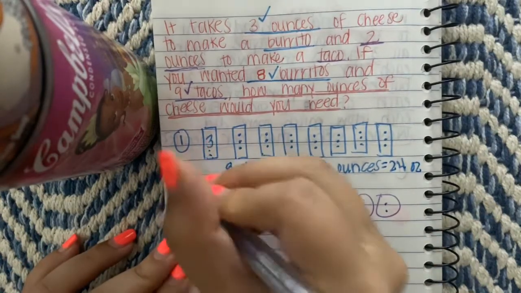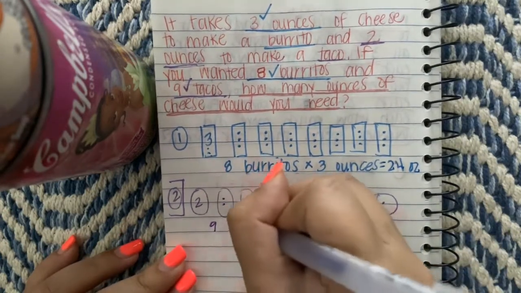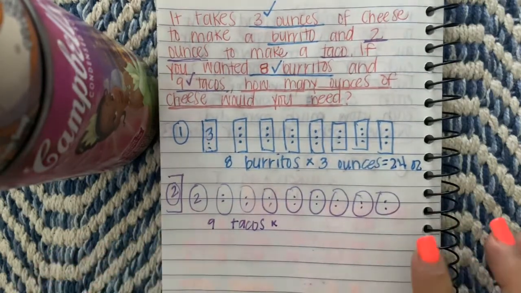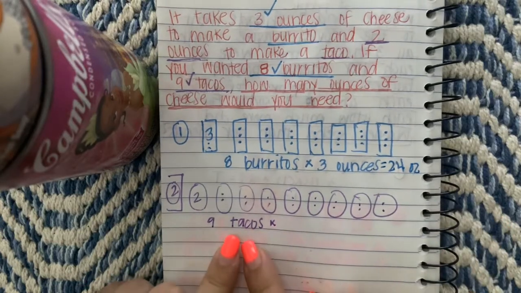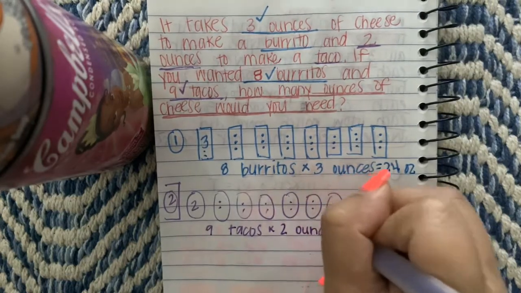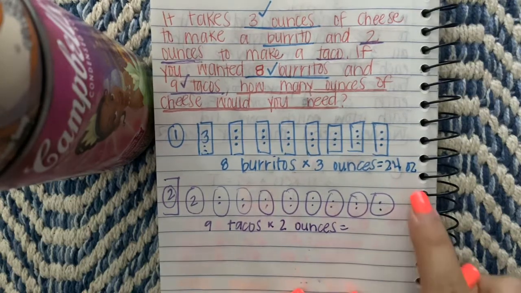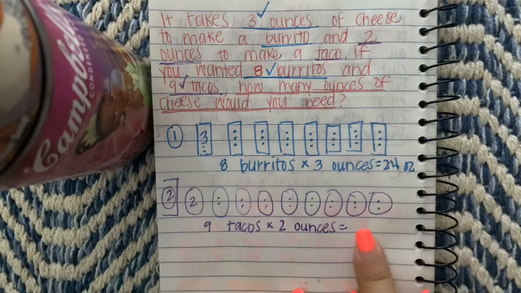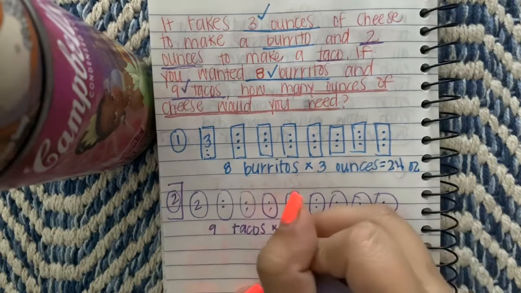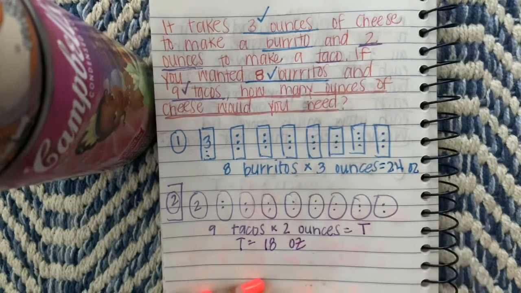This is my step number 2. So 9 tacos times, remember, because we don't have our total yet, and we're not splitting up anything, so we're multiplying. So 9 tacos, and they each have 2 ounces, which gives me my total, my mystery number. Miss Lawfer should have put a letter here, but I forgot to do that, but I'll put a letter here. So I'll put a T for total. So 9 times 2 is 18 ounces, so T equals 18 ounces.